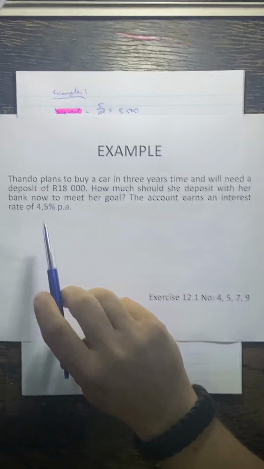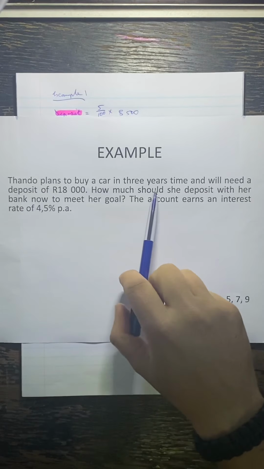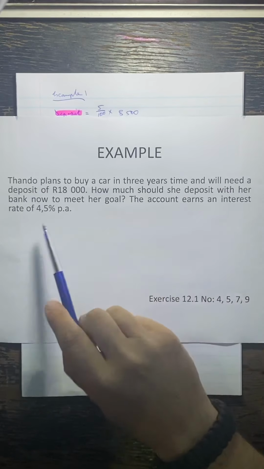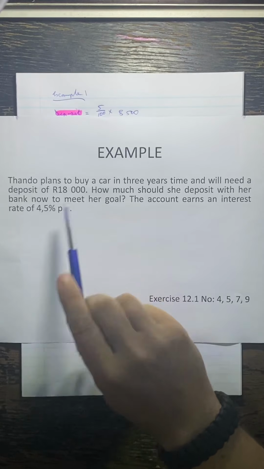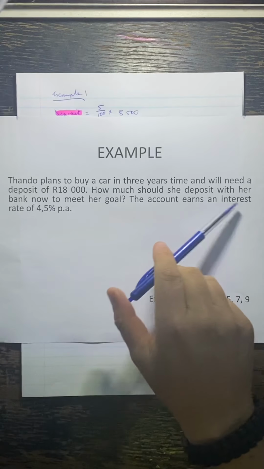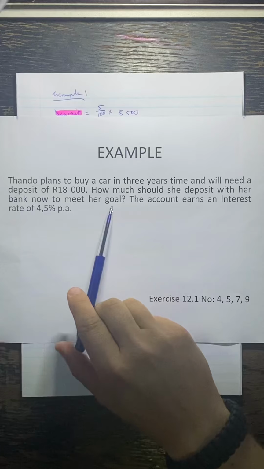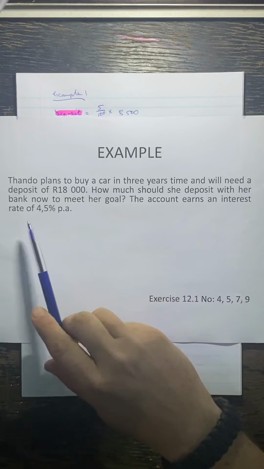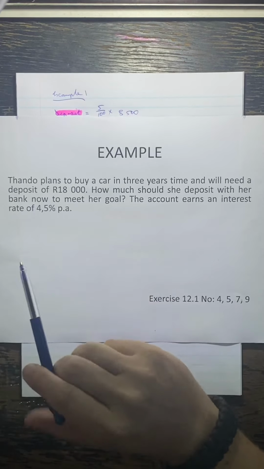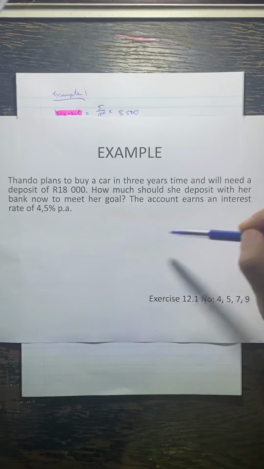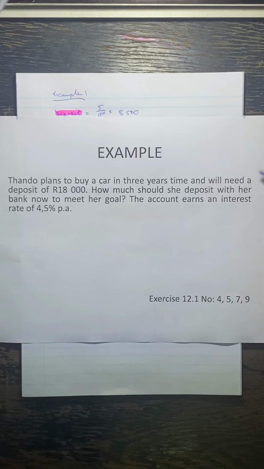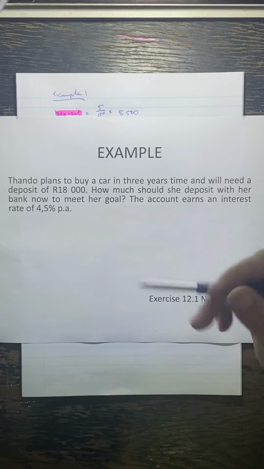It's now saying that Thando plans to buy a car in 3 years' time and will need a deposit of 18,000 Rand. How much should she deposit with her bank now to meet her goal? The account earns an interest rate of 4.5% per annum. Now, grade 11s, they haven't mentioned anything about simple interest in here. They haven't mentioned anything about a hire purchase. So we know that we're going to be using a compound interest formula.